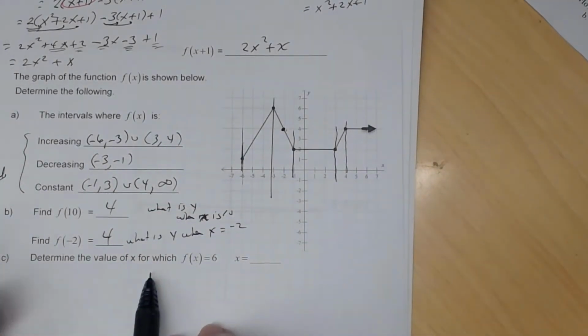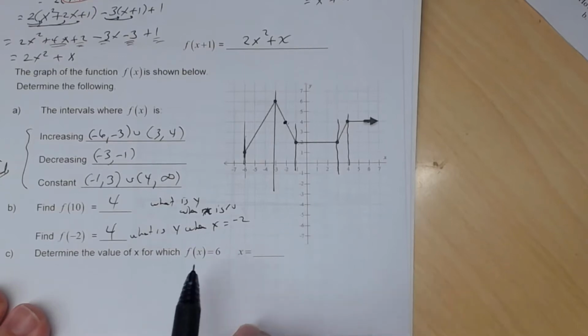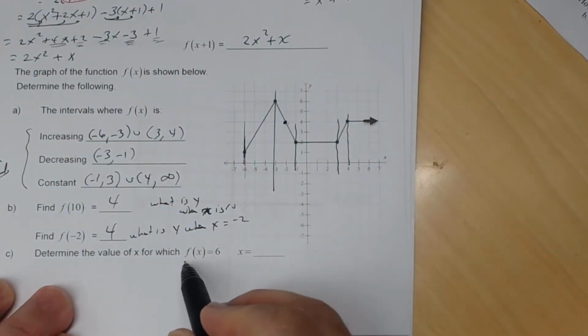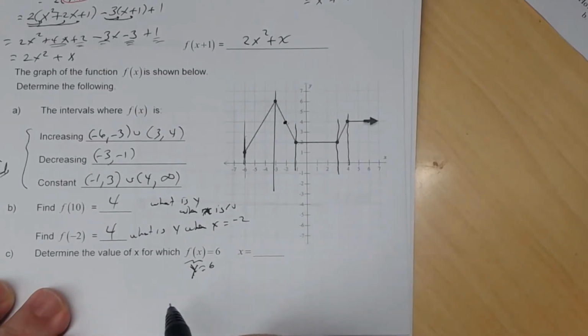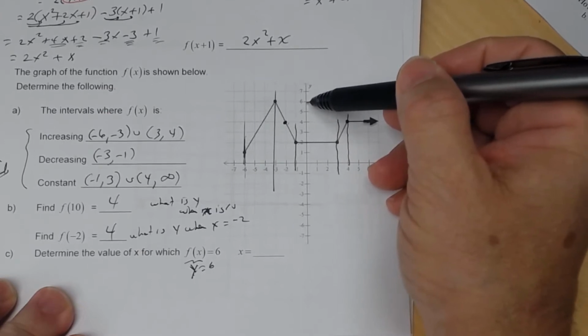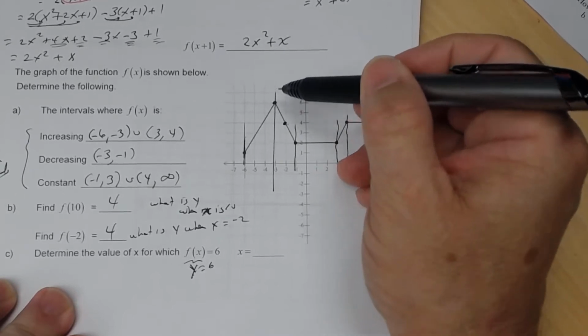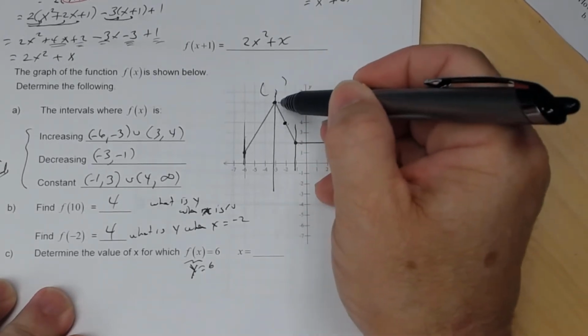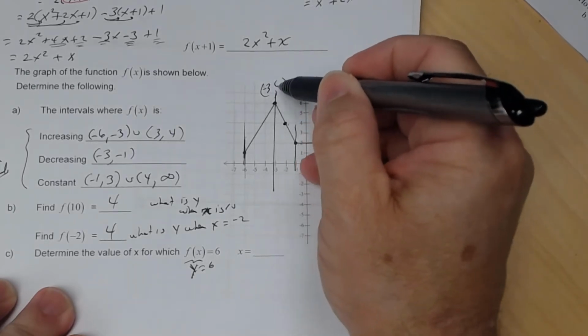All right, now here, this says determine the value of x for which f of x is 6. So remember, f of x is y. So they're saying when y is 6, what is the x value? Well, remember, y is 6 on the y-axis here. So locate the 6 on the y-axis, and then locate the point of the graph that corresponds to it. So this is the point of the graph right here. If you label that point, this is really -3, 6.